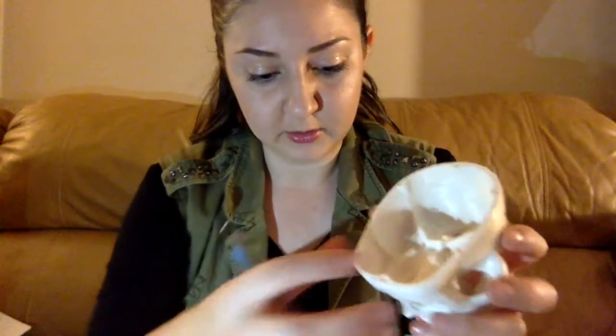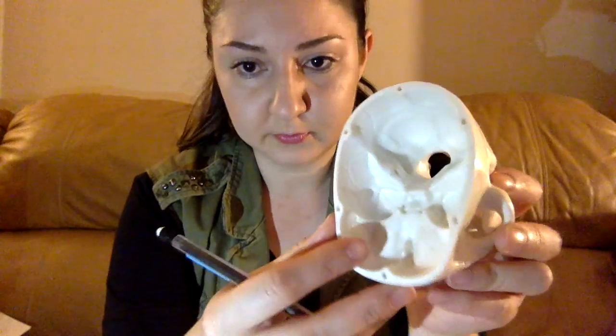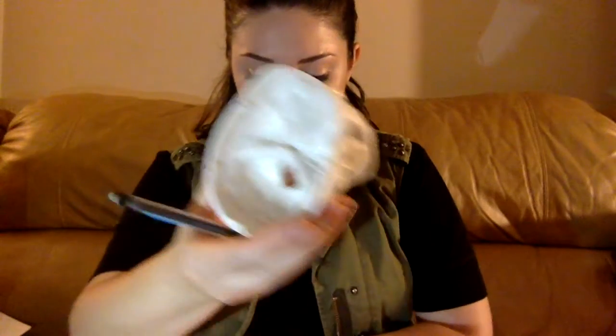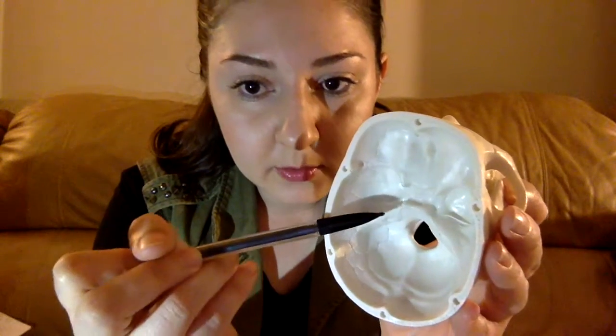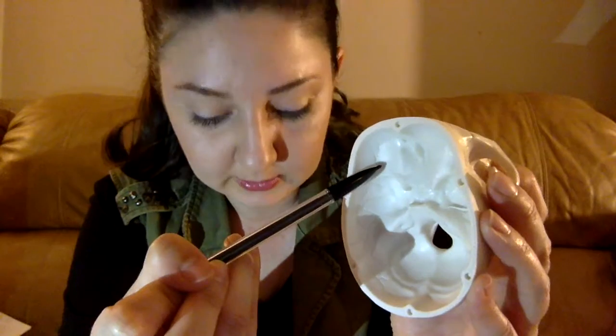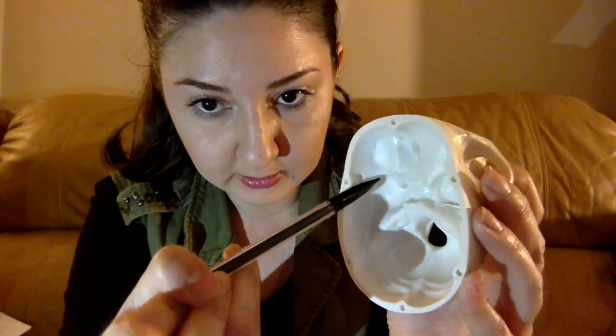Then in the internal view, right like this, we have the lesser and greater wing. Right up here we have the lesser and greater wing.